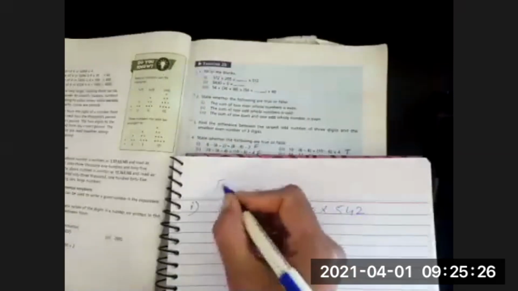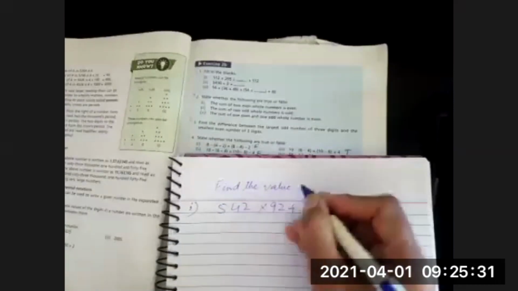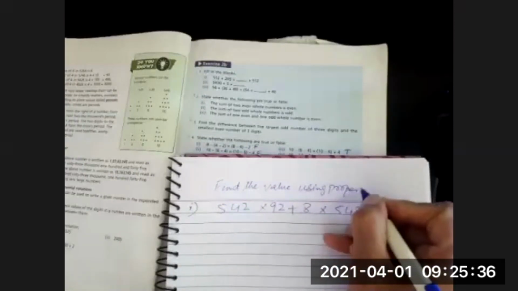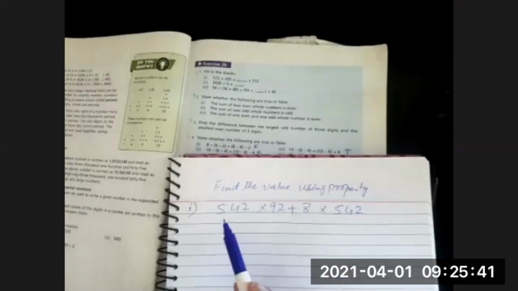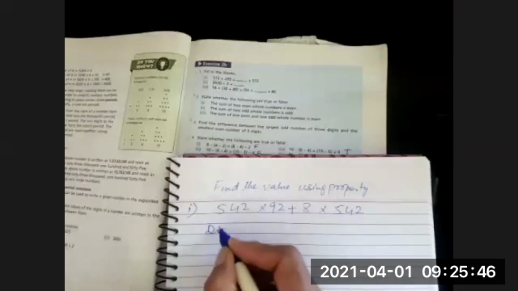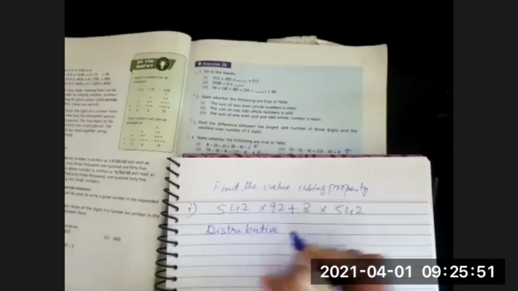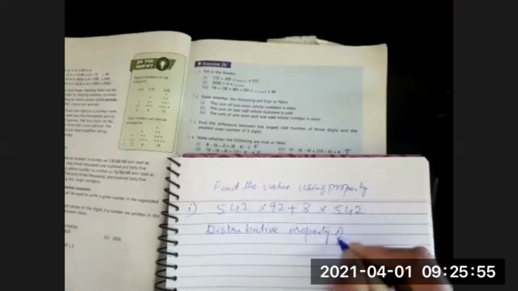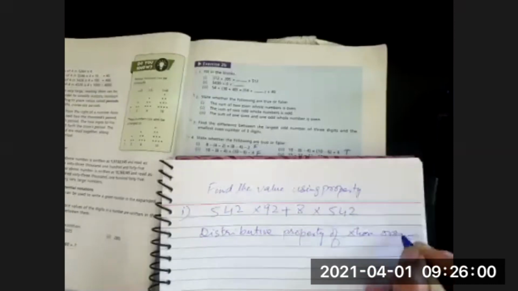So, find the value using property. Now, look, this statement is given and the property is distributive property of multiplication over addition.